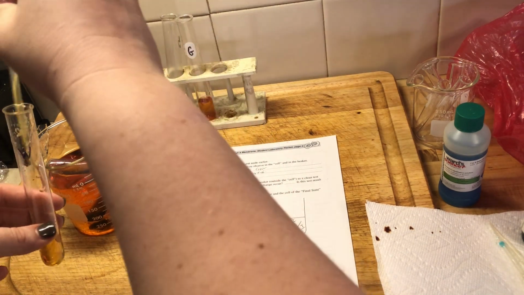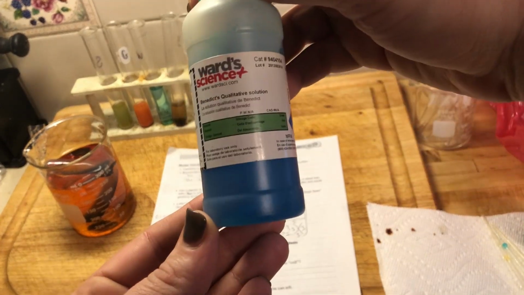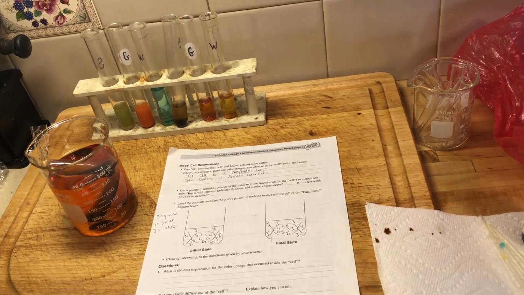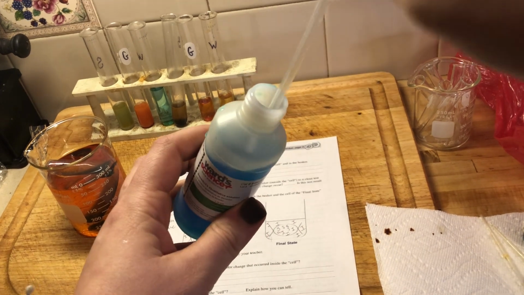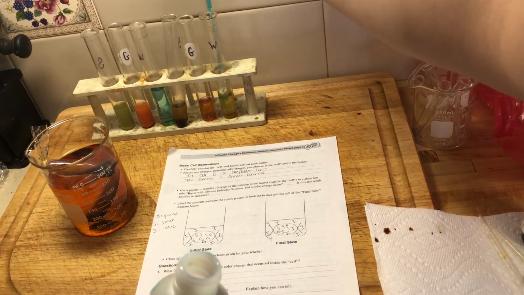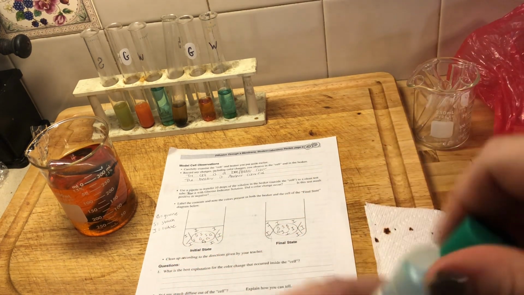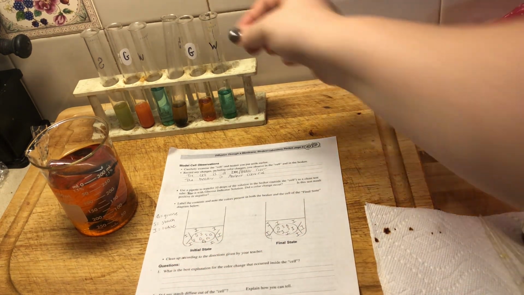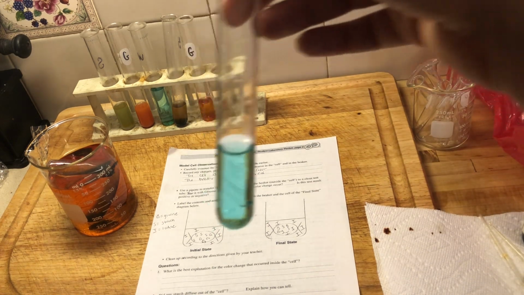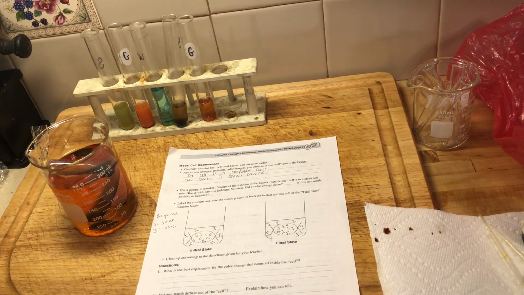If I'm testing for glucose, I'm going to put some of the Benedict solution in there as well, and pop it in the heat bath real quick. Because we were looking for glucose, to see if glucose has moved out of the cell. I'm going to place it into our heat bath right here for a minute and see what we get.